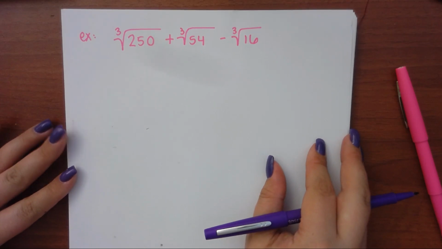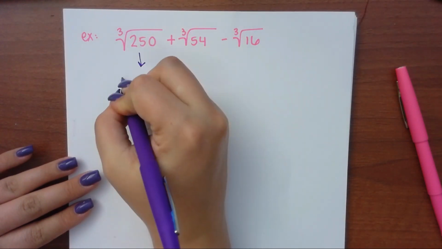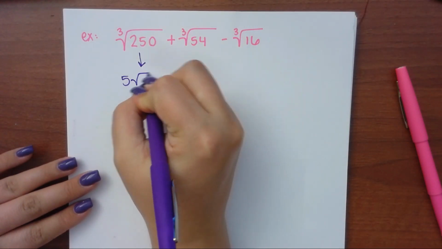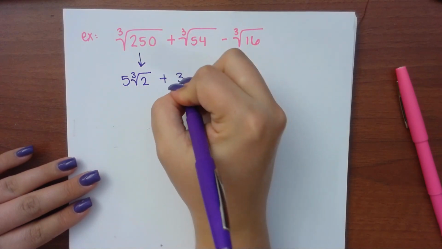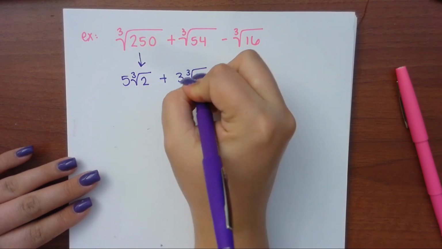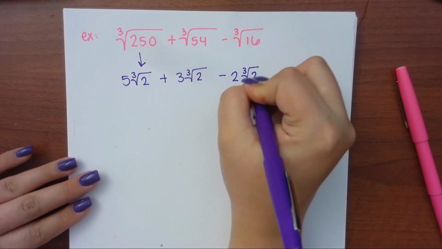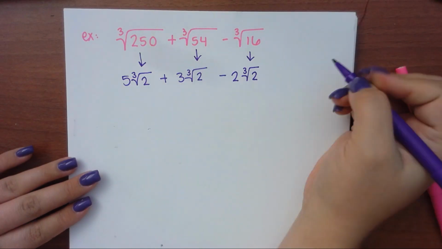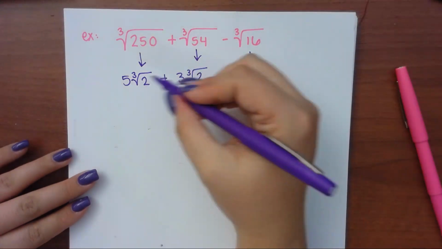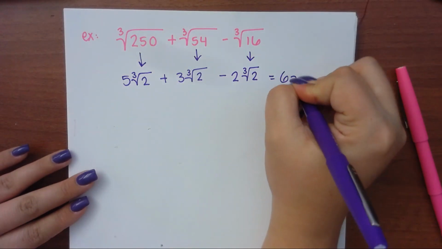Okay, you should be done with your simplifying. My answer for the first one is 5 cube root of 2. For the second one is 3 cube root of 2. And the third one is 2 cube root of 2. They all simplified, and now we can combine the numbers out front. 5 plus 3 is 8. 8 minus 2 is 6 cube root of 2.